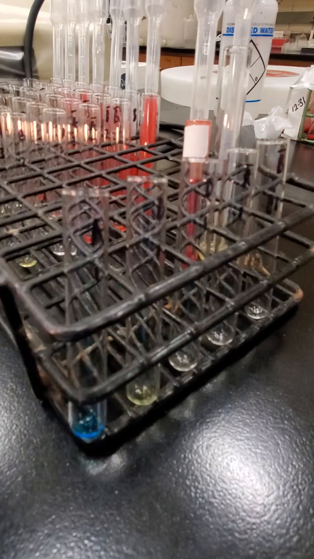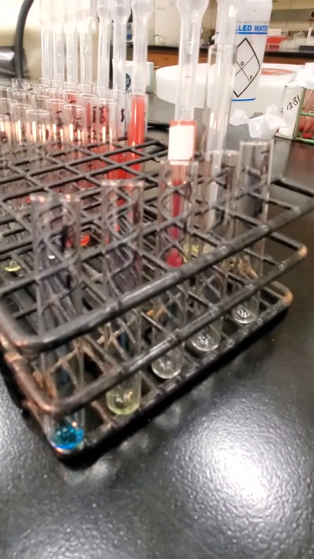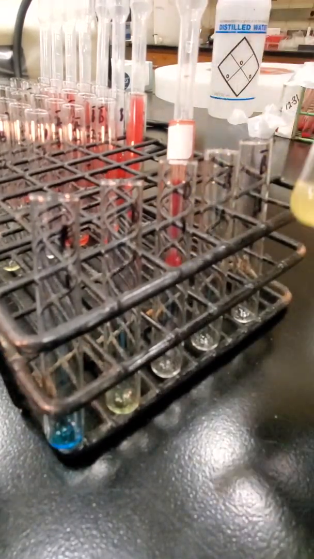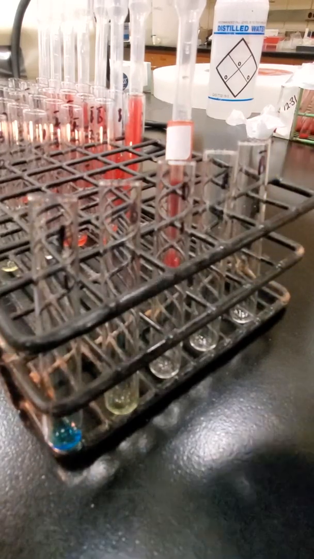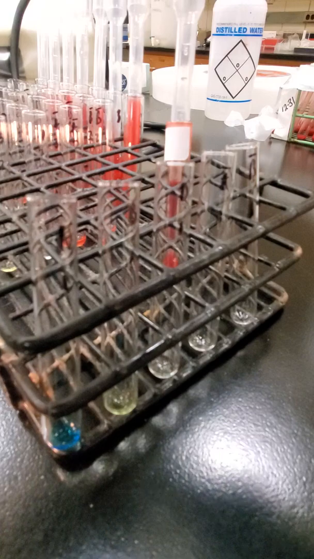Then now to my reverse, I like to add my clear reagents first so that I know that I've added them already. I'm going to take my plasma, 2 drops of plasma, to my reverse A and my reverse B, my A cell and my B cell.